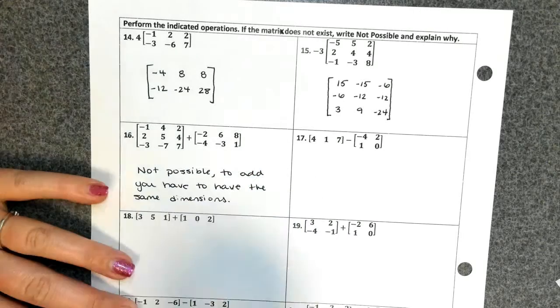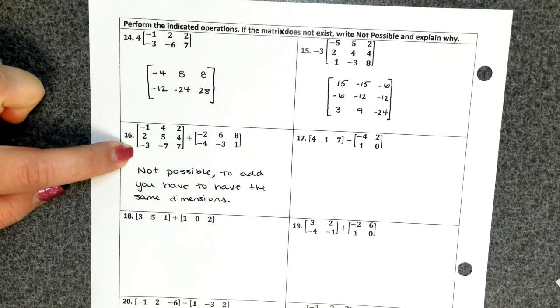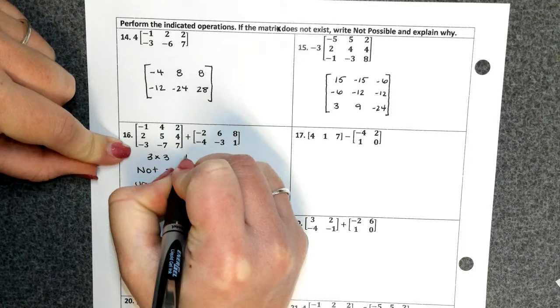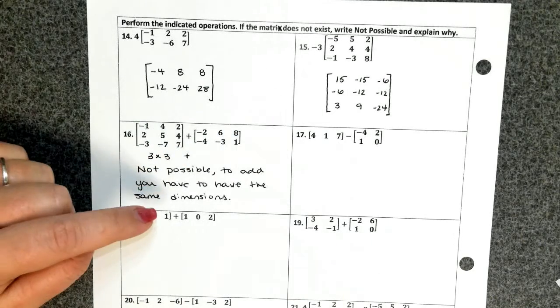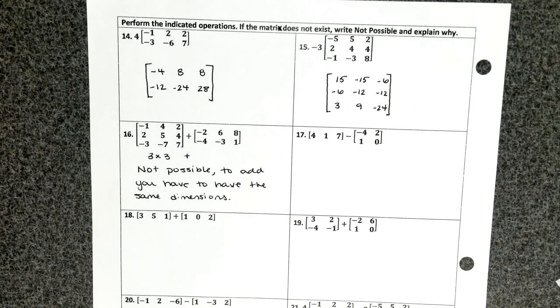So let's show that they're not the same dimensions. Number 2, what are the dimensions of this first matrix here? A 3 by 3 plus, number 4, what are the dimensions of that second matrix there?